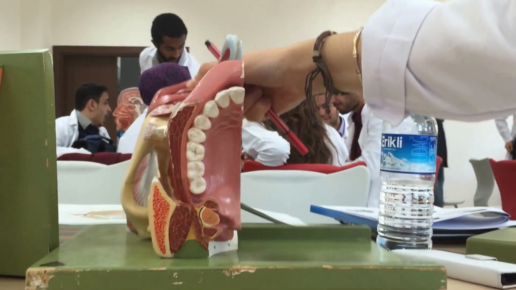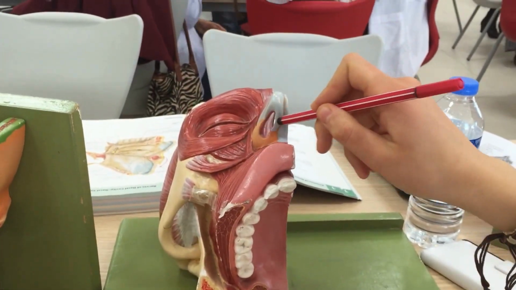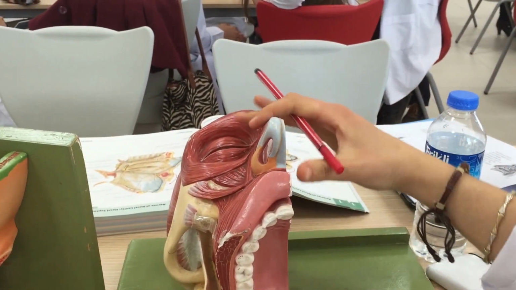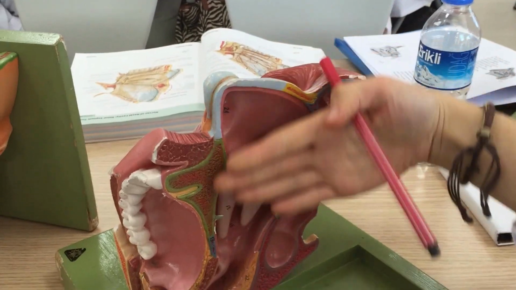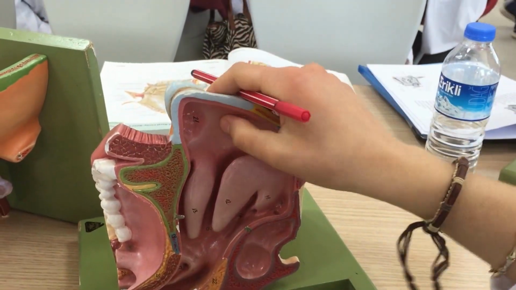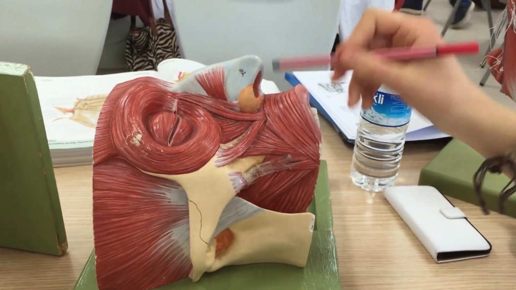These are apertures into the nasal cavity. They are called the nostrils. Okay. Then the nostrils are also separated by the nasal septum, which has to be here, into a right nostril and a left nostril. And when we look at the external nose, we have a special part.